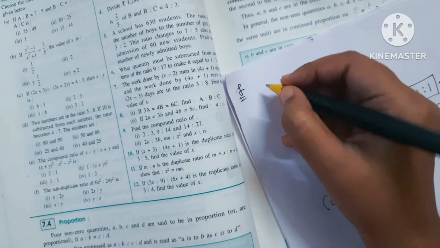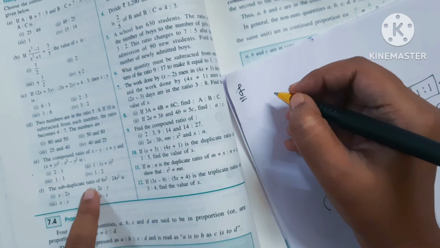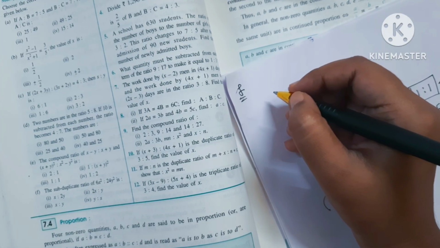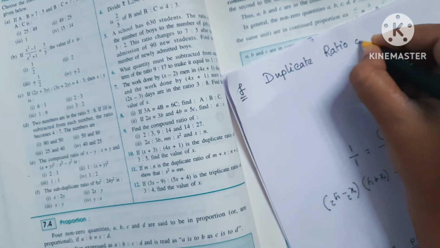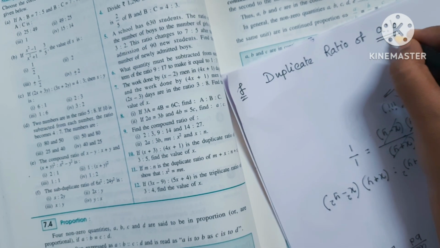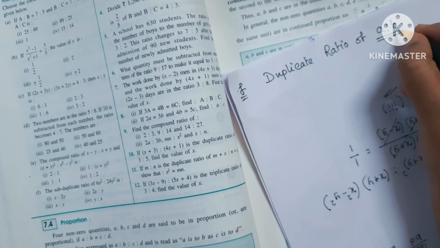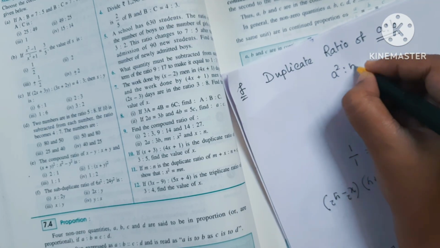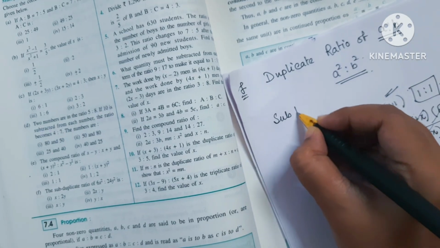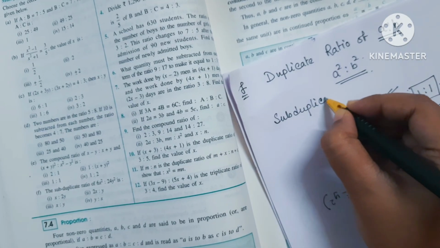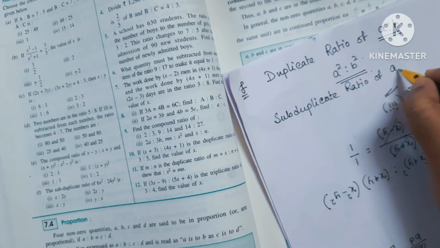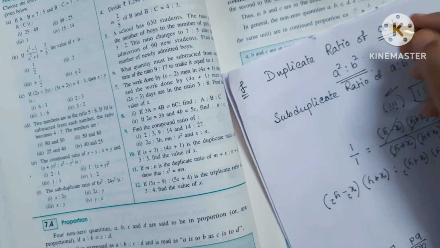See the next problem, that is subduplicate ratio of a given ratio. Discuss what you mean by duplicate ratio. So duplicate ratio means duplicate ratio of A is to B. Suppose A is to B is given. It is a given ratio. Now duplicate ratio of A is to B will be A square is to B square. Okay. This one. And subduplicate ratio of A is to B will be just the inverse of this one.